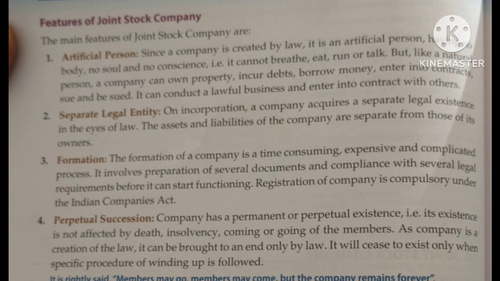Then perpetual succession. The meaning of perpetual succession is that there may be n numbers of members. If some of the members exit the company or sell out their shares, the company doesn't dissolve, the company runs as it is. Or if some more members enter the company, then also the company's performance is going on. Therefore, it is said to be perpetual succession. If somebody gets in or somebody gets out, the company performs as it is without much disturbance.